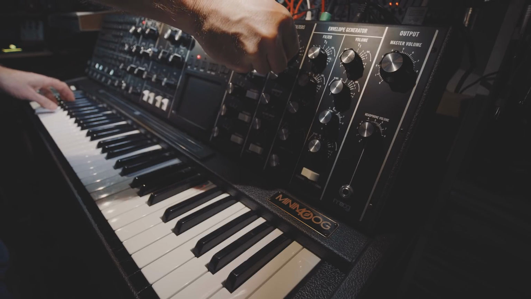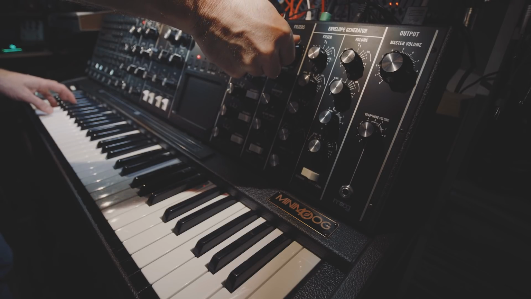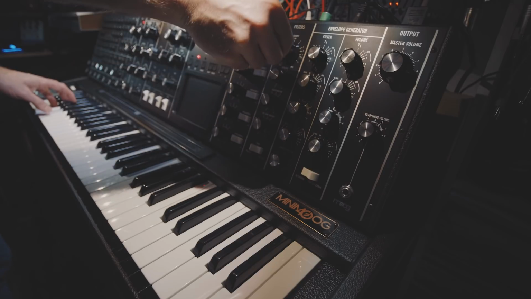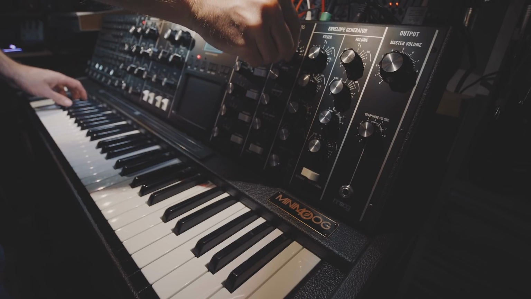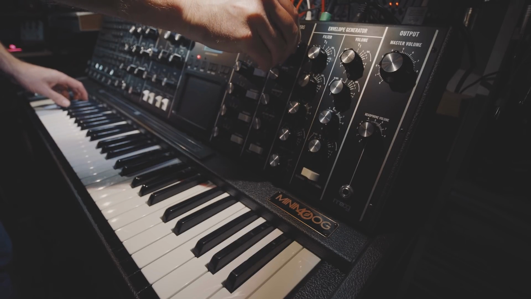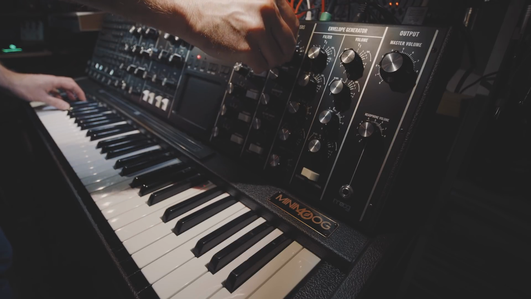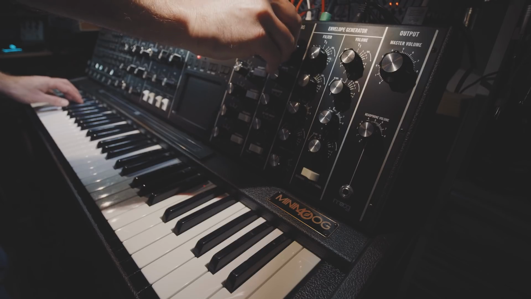And you can do that with any of the potentiometers on the front panel here. You can get them to do two things at the same time: control a modulation as well as doing their normal task. It can get really quite complex, and you can get some really fascinating results by using the front panel controls in this way.